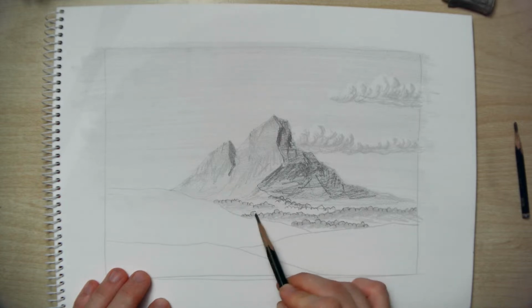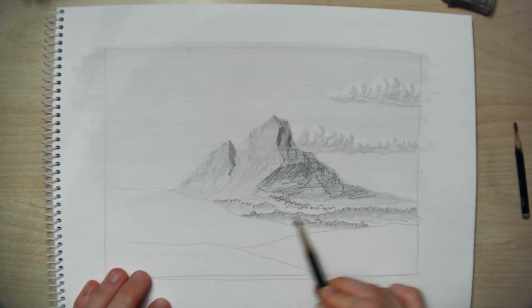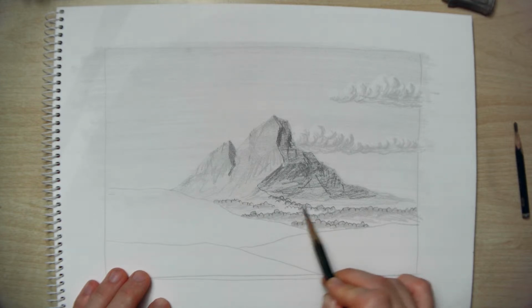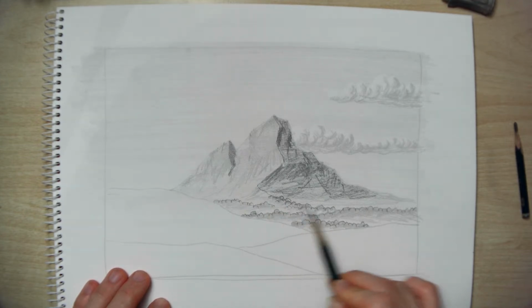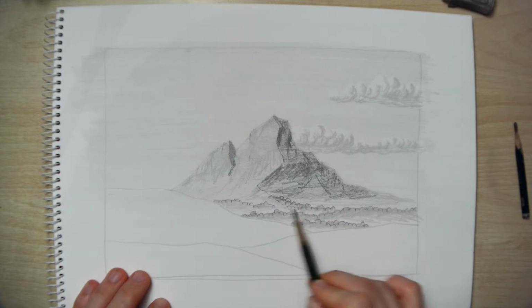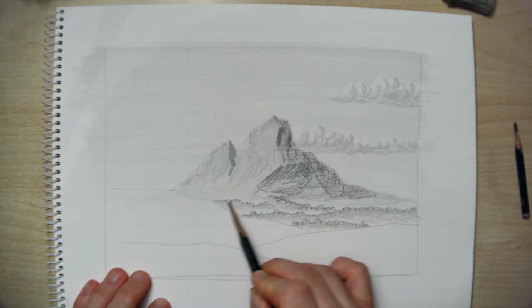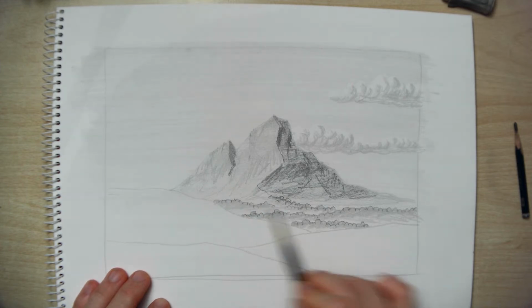Now I'm filling in the areas below those trees. But I'm leaving a bright area when I approach the next lower tree line. That's going to give the impression of those trees living on all sorts of hills. And in between the hills, in the valleys, the mist collects.